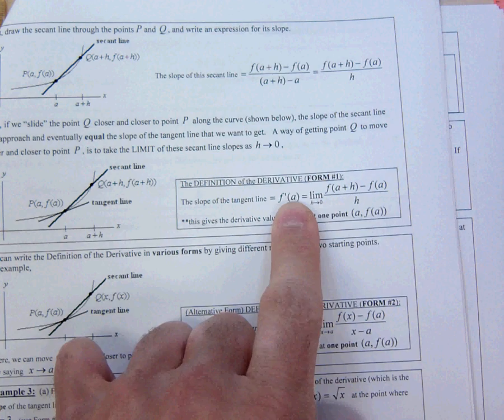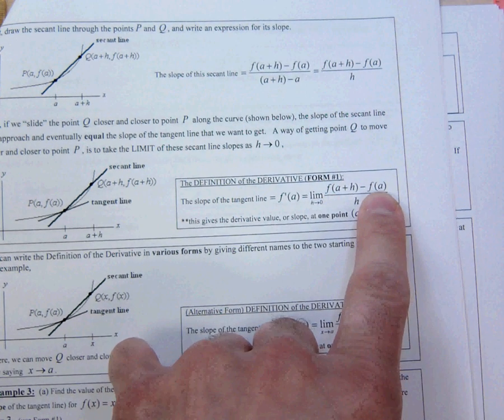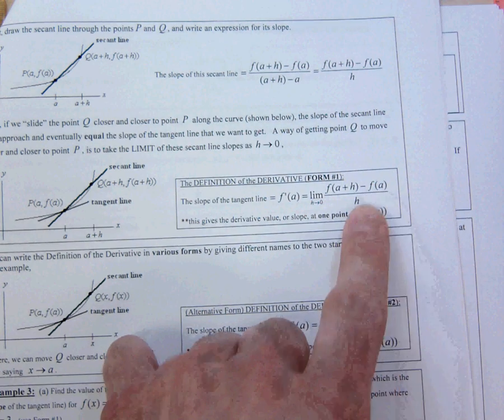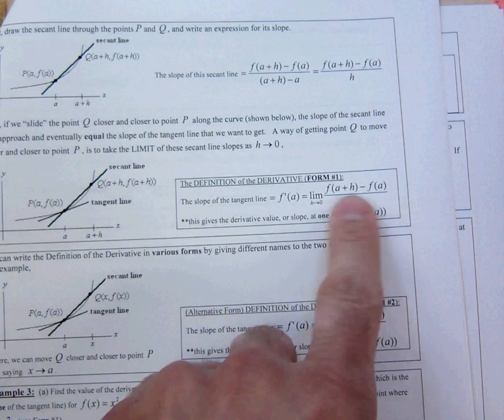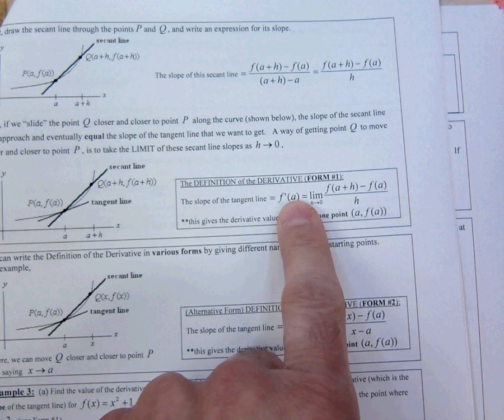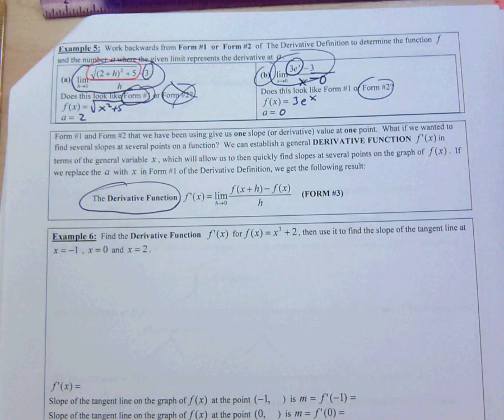So I'm going to put in x there, x there, x there. I'm not going to put in a specific x value. I'm just going to leave it as a variable x. And so watch what my formula turns into. What does that turn into if I put an x there instead of a, an x there instead of a, and a general x there instead of a? Then don't I get this new formula 3?